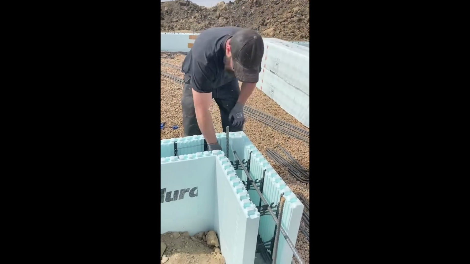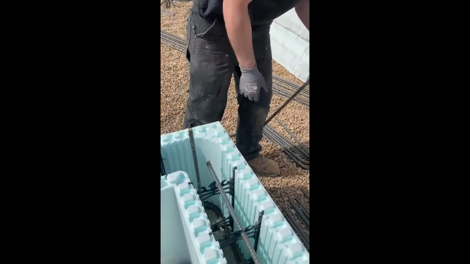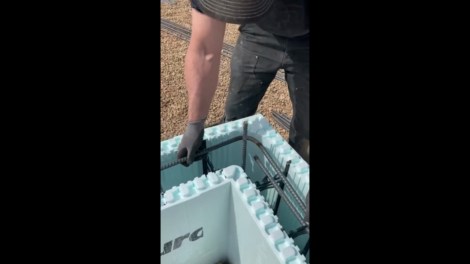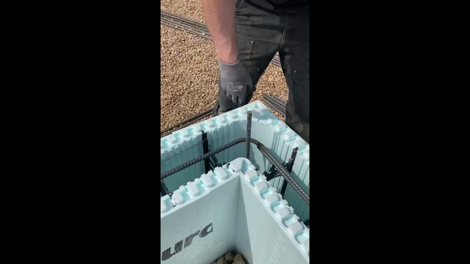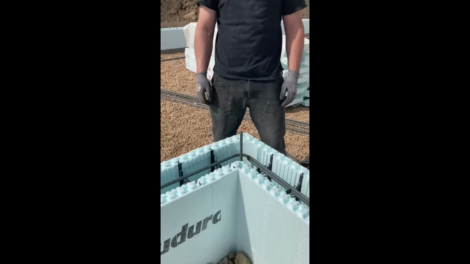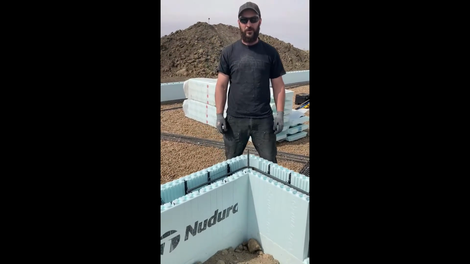And at every corner, we've got these corner bars pre-bent for us, make life easy. And they're going to fit on there just like that to tie the corners together. And you tie that with your loop ties, just regular old rebar ties.